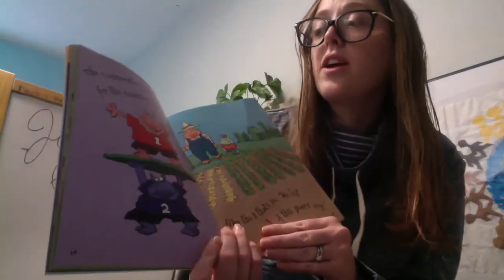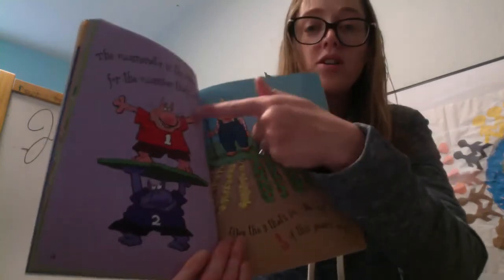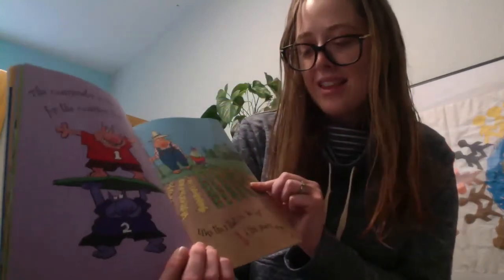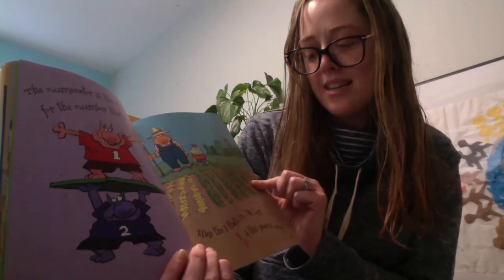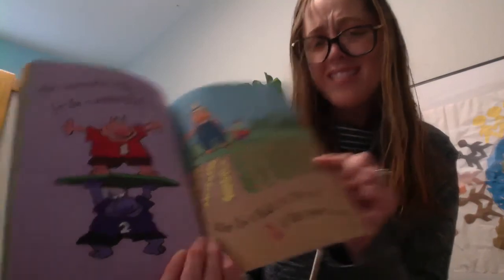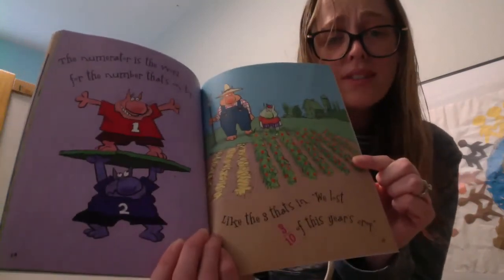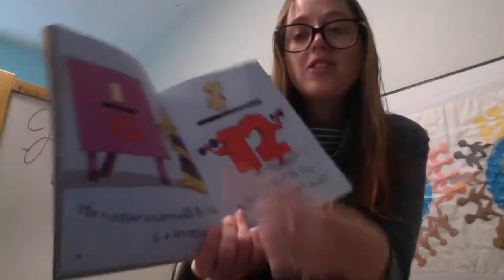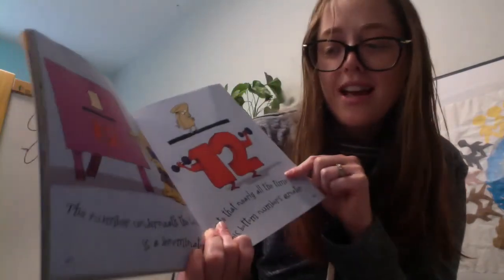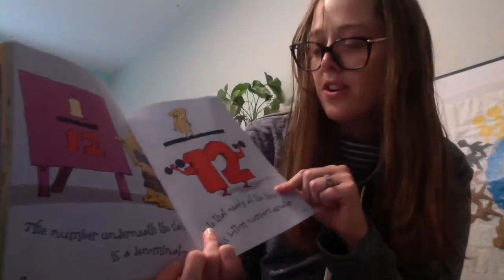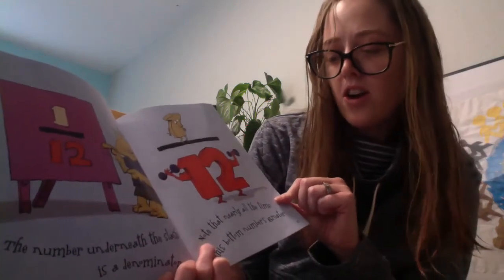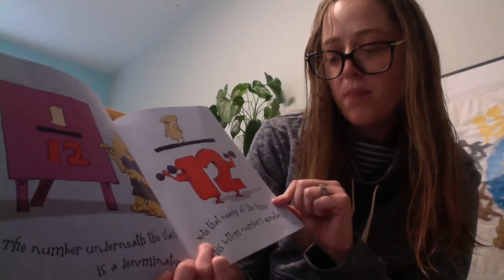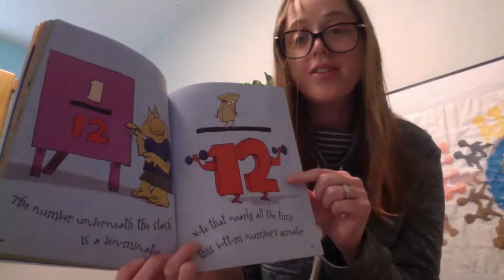The numerator is the word for the number on top. Like the 3 that's in, we lost 3/10 of this year's crops. The number underneath the slash is a denominator. Note that nearly all the time, this bottom number is greater.